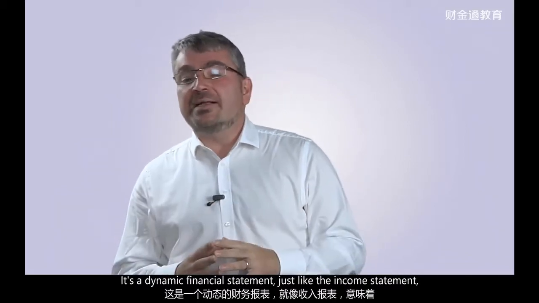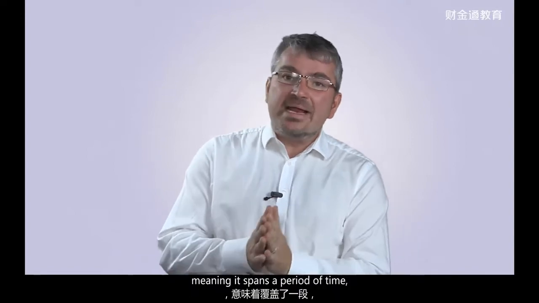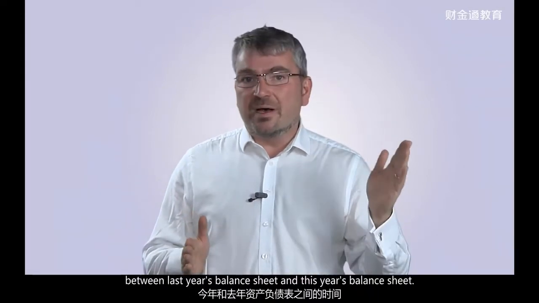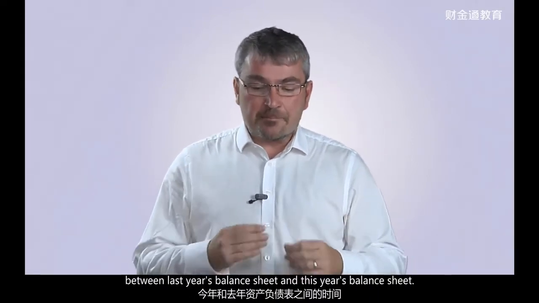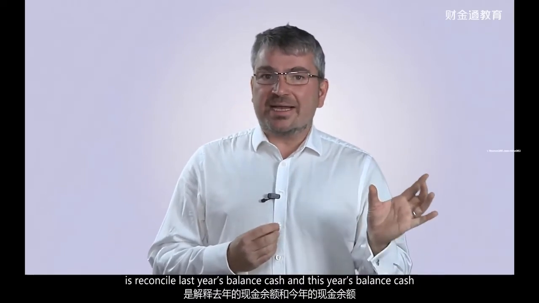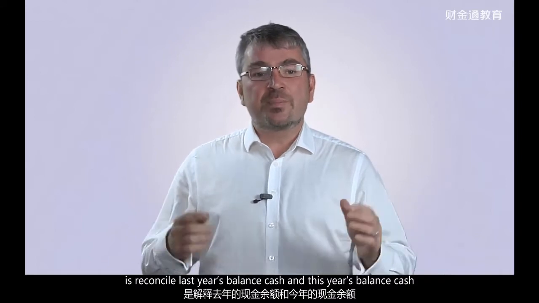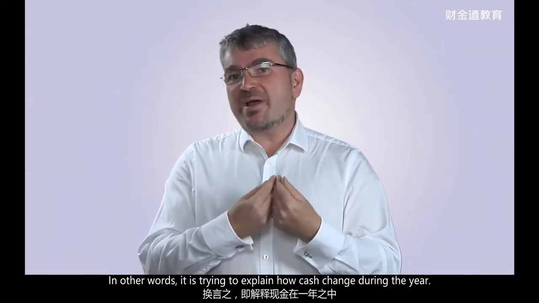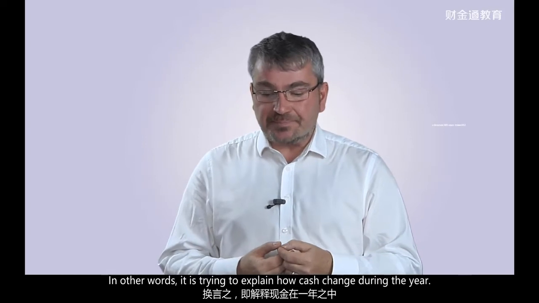It's a dynamic financial statement, just like the income statement, meaning it spans a period of time between last balance sheet and this year's balance sheet. And what it's actually going to do is reconcile last year's balance sheet cash with this year's balance sheet cash. In other words, it's trying to explain how cash changed during the year.